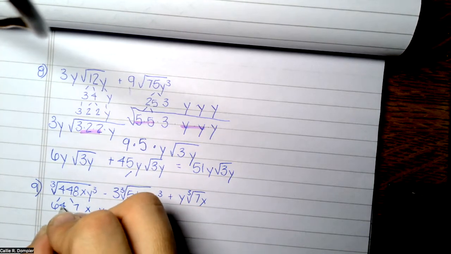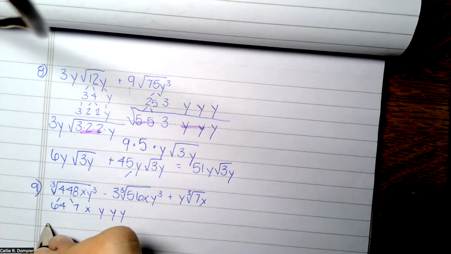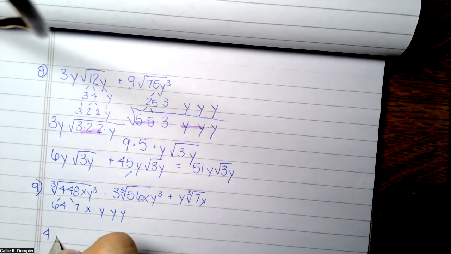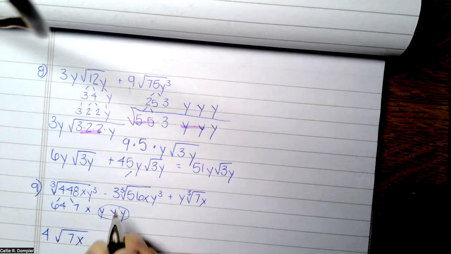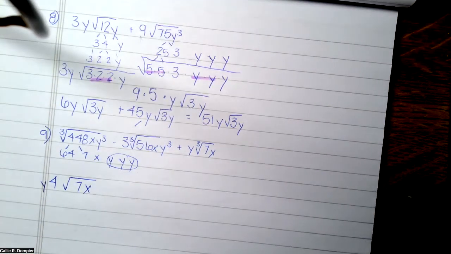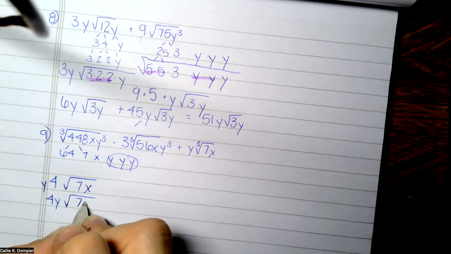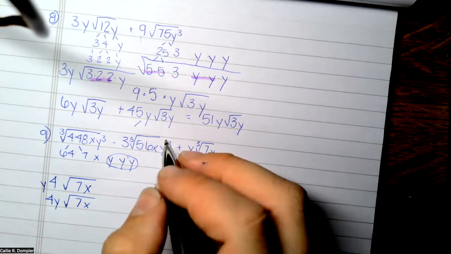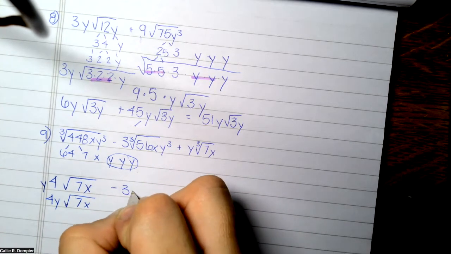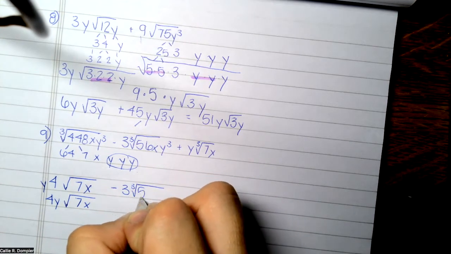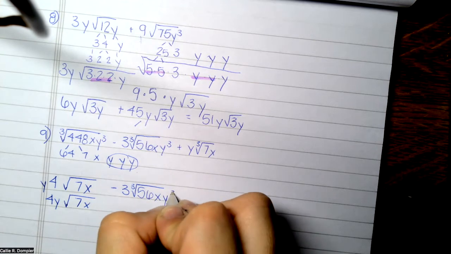Okay, I know that 64 is 4 cubed, so I'm just going to call that 4. Under the radical, I'm going to leave the 7. Under the radical, I'm going to leave the x. All 3 of the y's become y. Sorry, I didn't leave room for y. So it's actually 4y cube root 7x, okay? Here we have minus 3 cube root 56x y to the third.